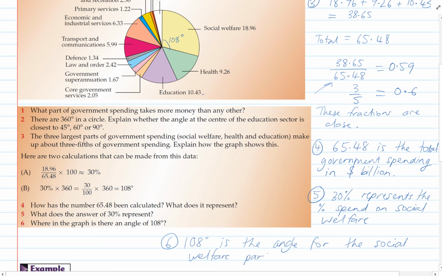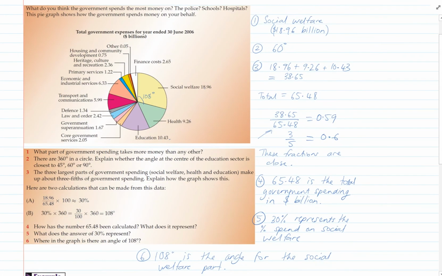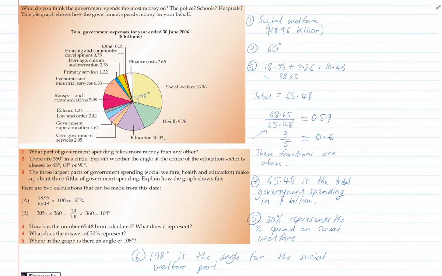Okay, so there's an example of interpreting a pie graph. Really, you've just got to look at the graph and answer it sensibly, knowing a few facts about circles, like that the angles add up to 360.